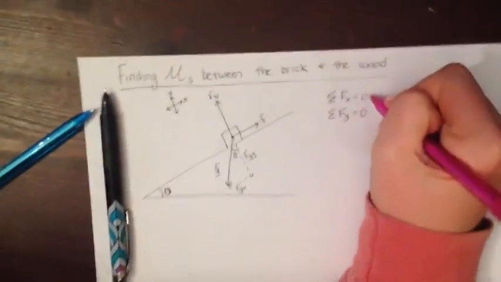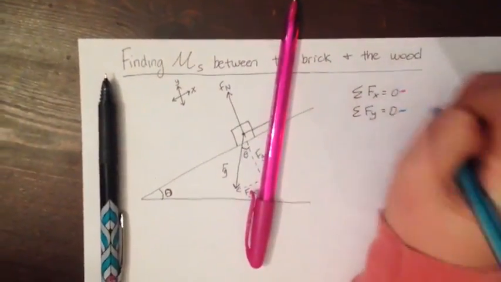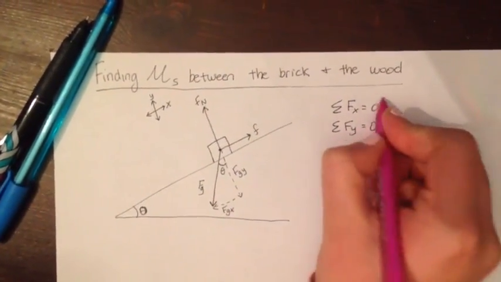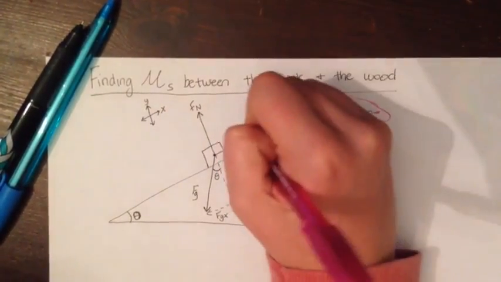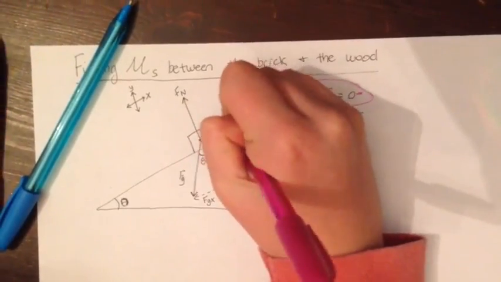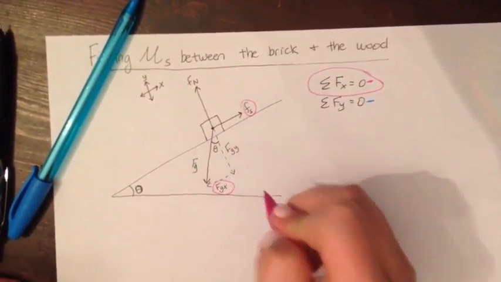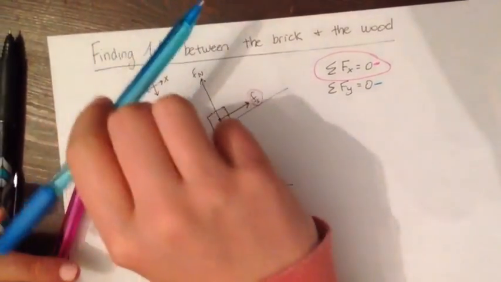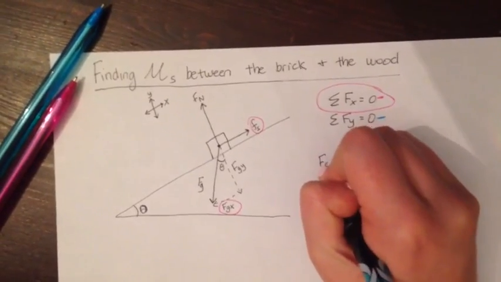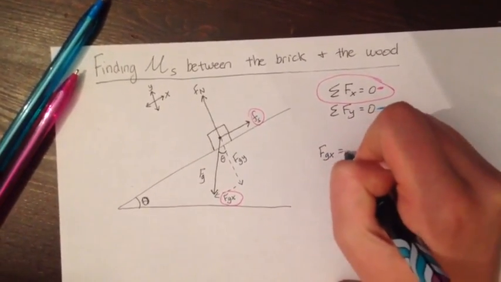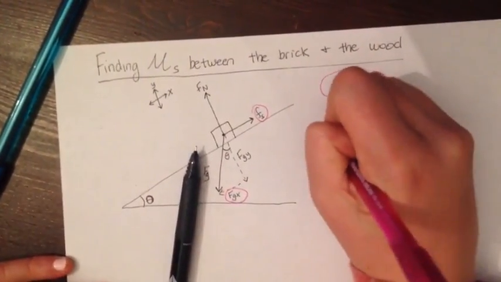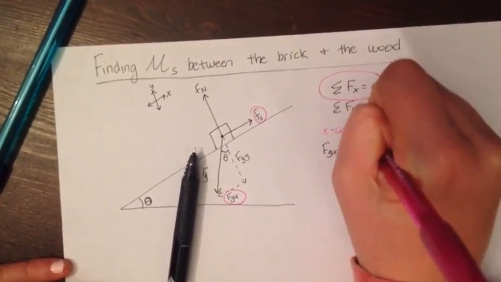So let's color code this just to make it a bit simpler. So obviously we need to keep the components separate. So let's first work with forces in the x direction. So we have, gotta make sure that's static friction, force of static friction and force of gravity in the x direction. And since they're opposing each other and they need to add up to 0, we know that because of algebra, they're just equal to each other. So F_g in the x direction equals F_s. So let's say x components here.